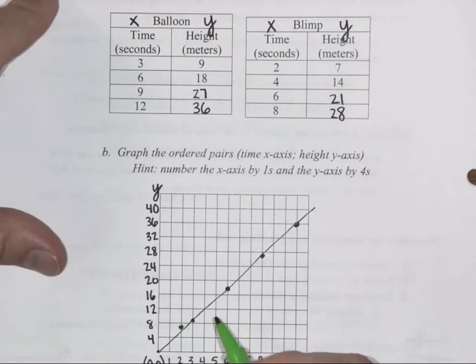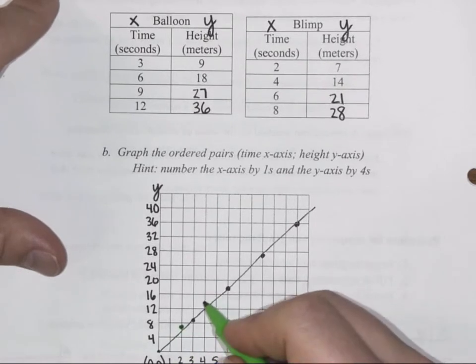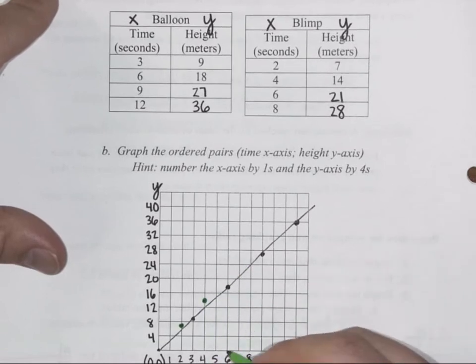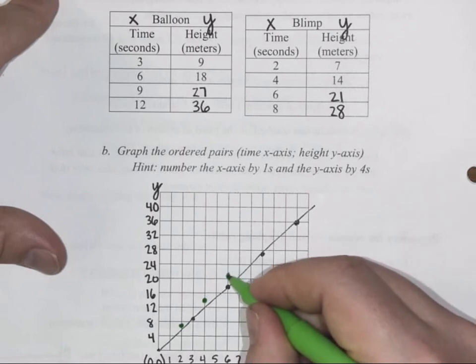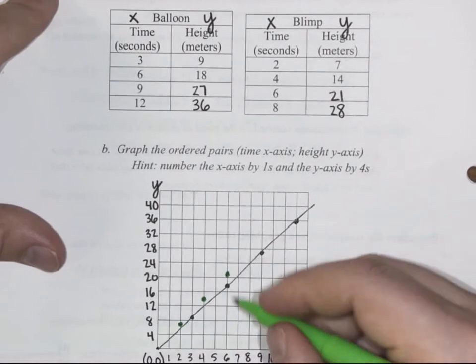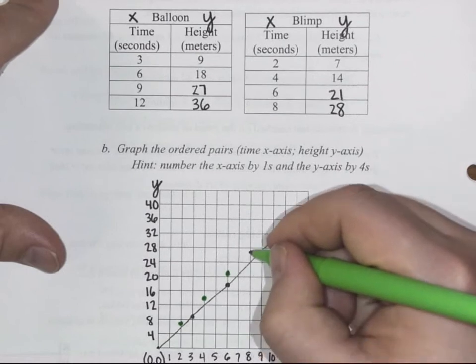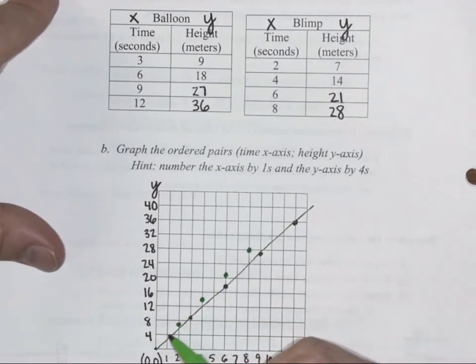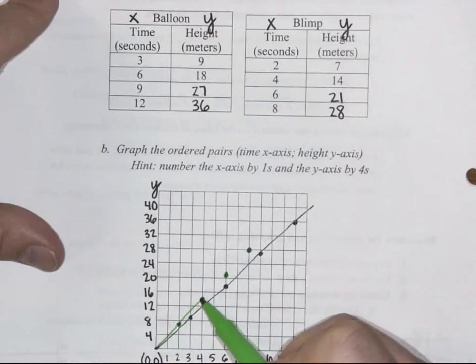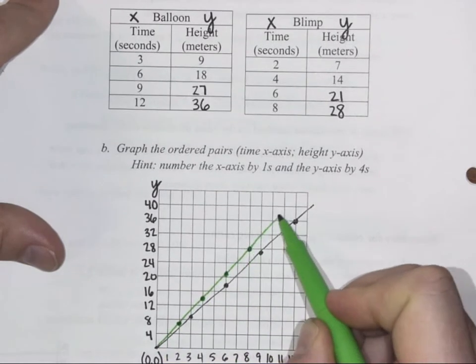Then we have 4 and 14. And then we have 6 and 21. And then 8 and 28. So this line is going like this up my graph.